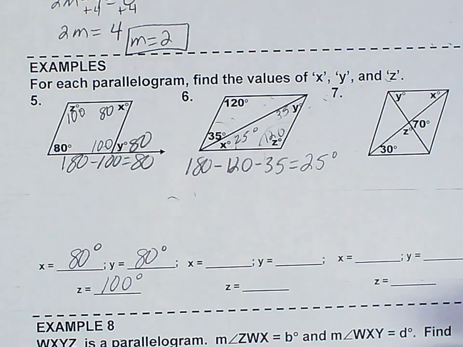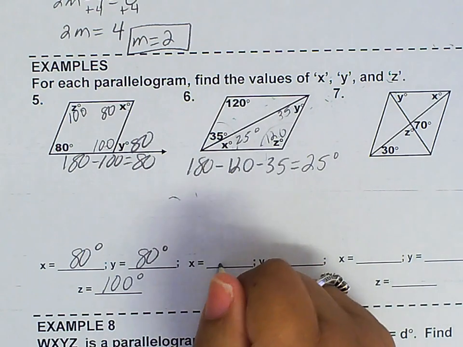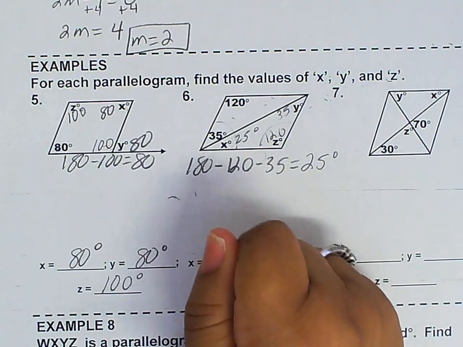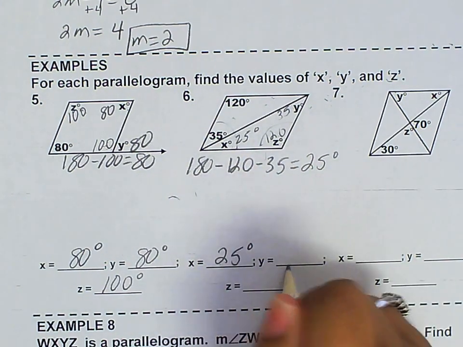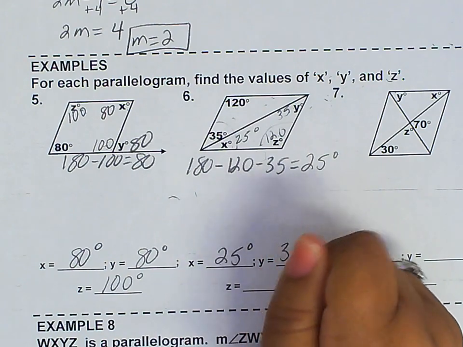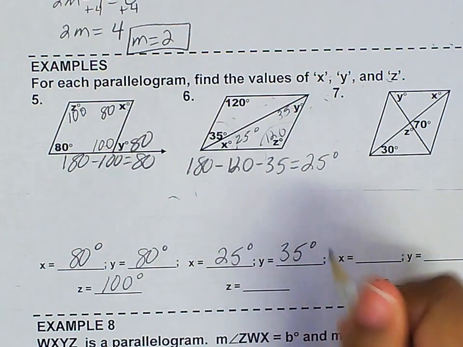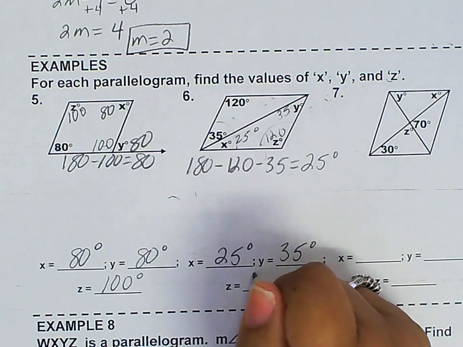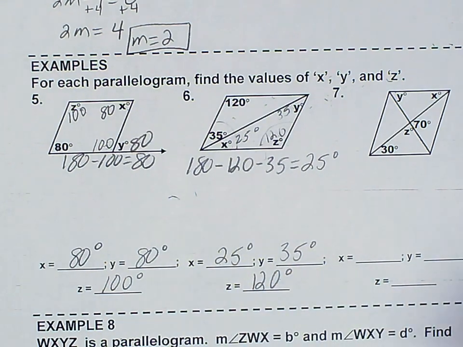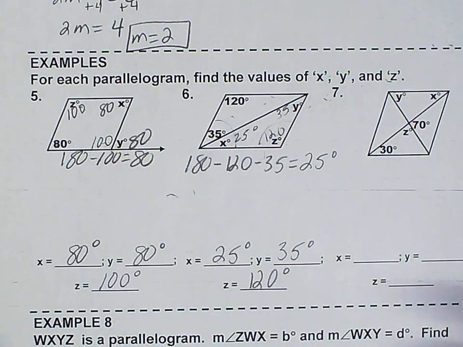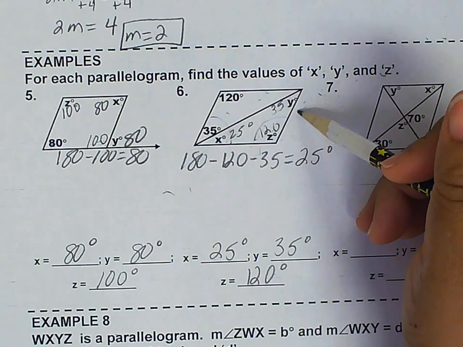Excuse me, my voice. So now let's fill in our info. So we know x is 20. Y turned out to be 35 degrees, and that's something we learned before in the past. And z turns out to be 120 degrees. Again, if you just write this, that's not going to mean anything. You need to have the picture.